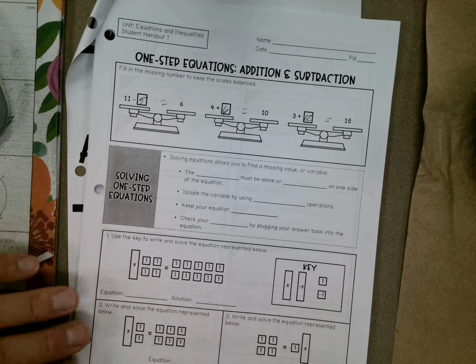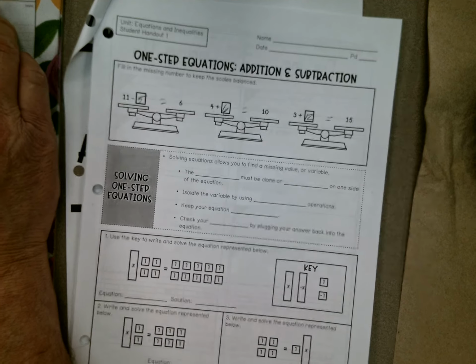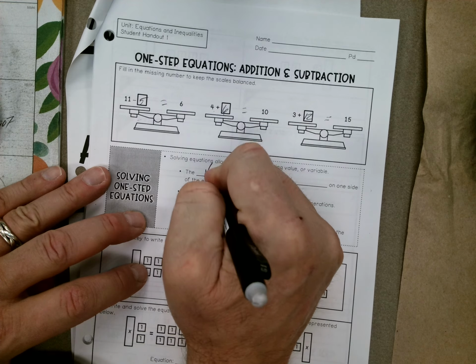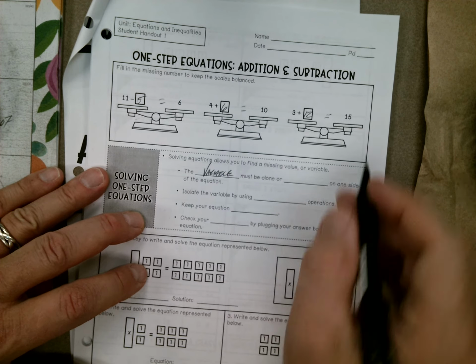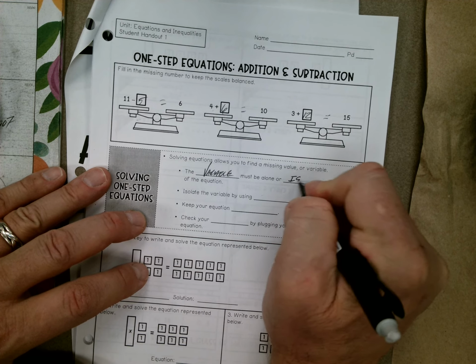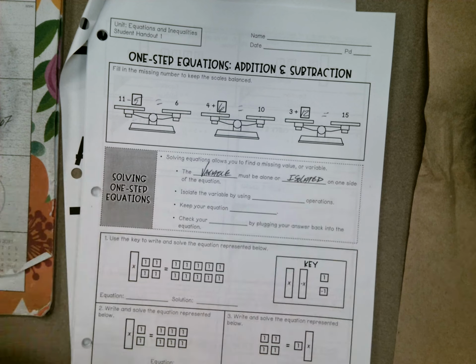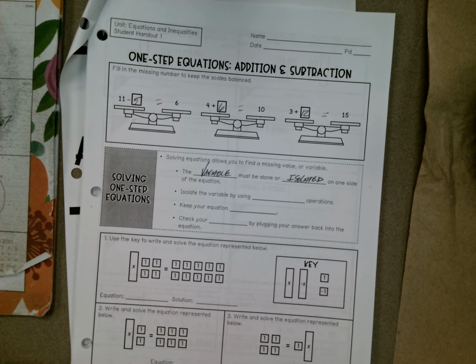Now, it's going to be vital that you show some work on this, just like the order of operations. The variable must be alone or isolated. To be isolated is to be by yourself. I'm isolated in my room, right?